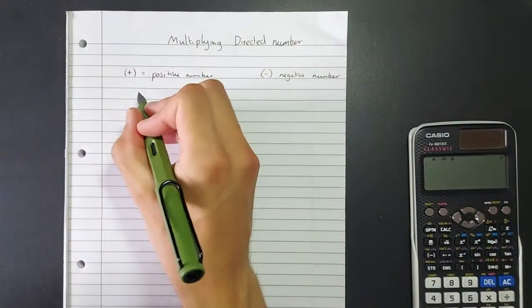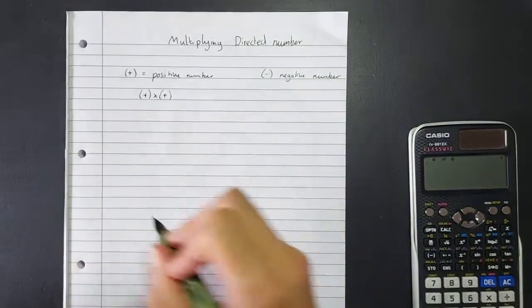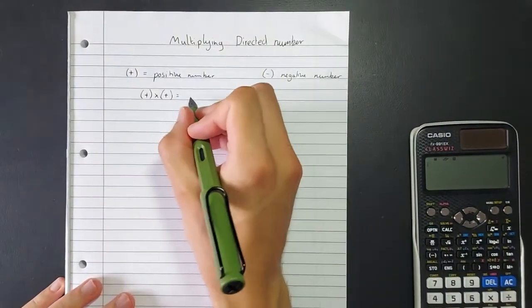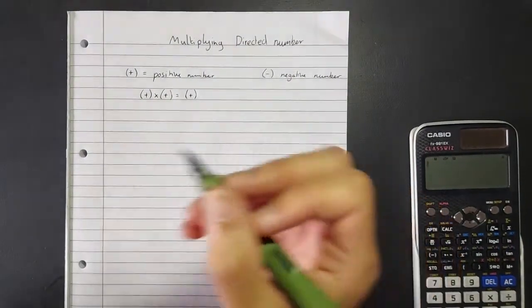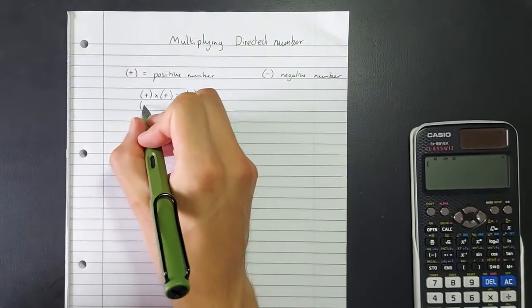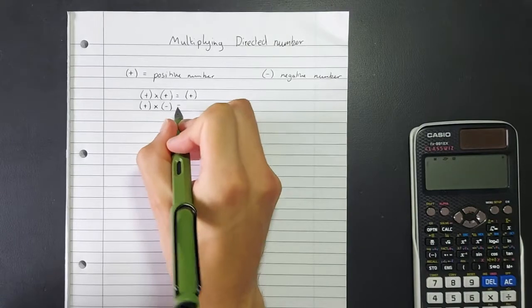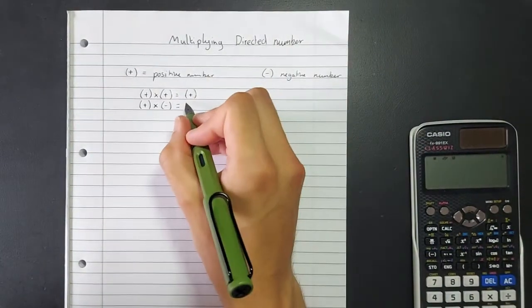Okay, so if you can remember the following, it will save you lots of time. If you ever have a positive number and you multiply that by a positive number, that should be fairly straightforward. That's when you first learned your times tables. You're going to end up with just a positive answer. Okay, when you multiply a positive number by a negative number, the answer is always going to end up being negative.